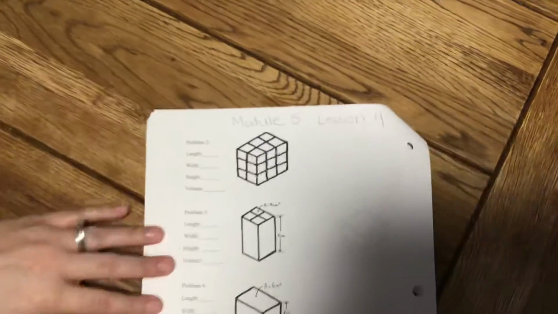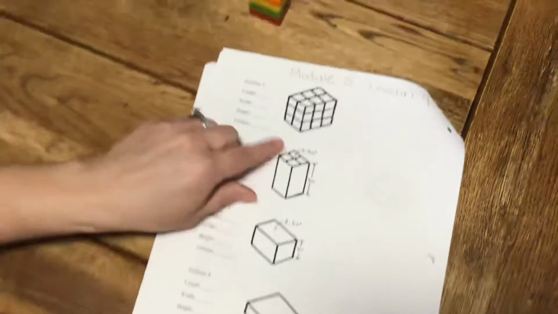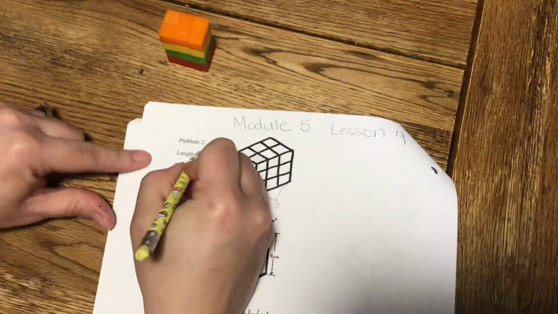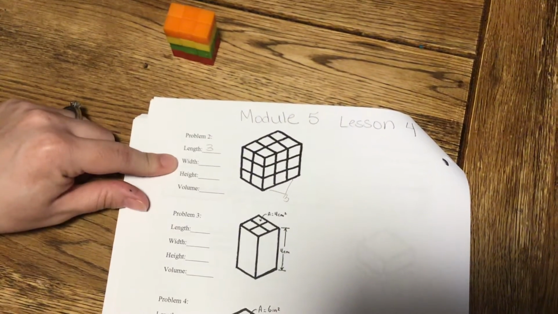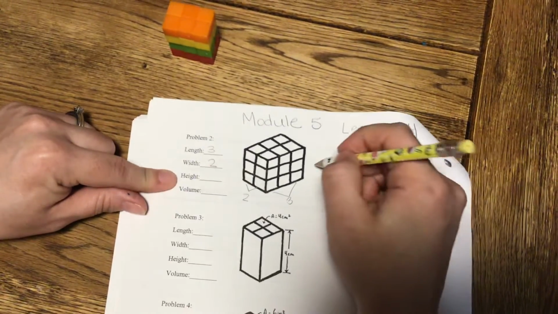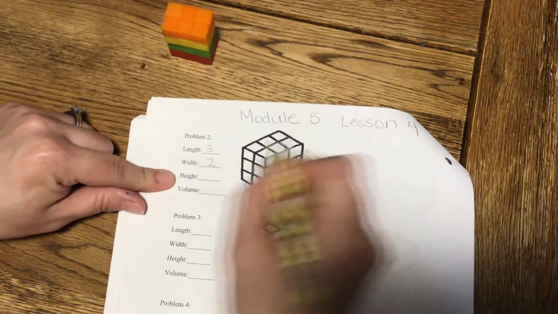Awesome. Next. Again, we're going to solve length first. Our length would be 3. Our width would be 2. Height is 3. So we're going to write our formula.